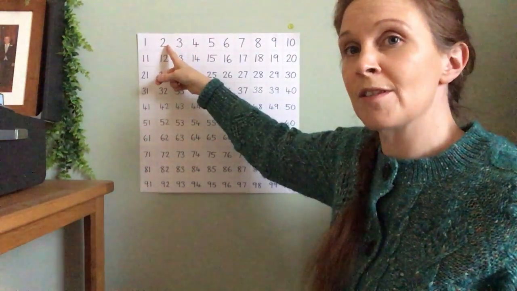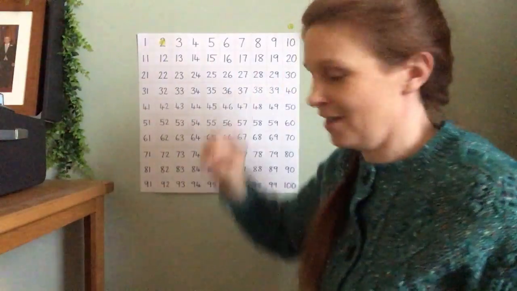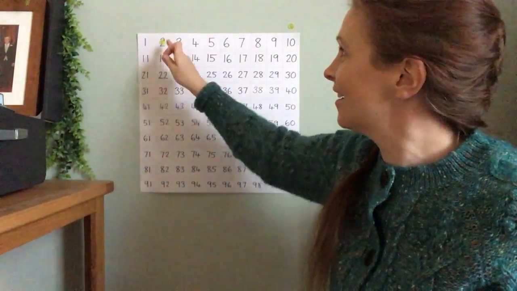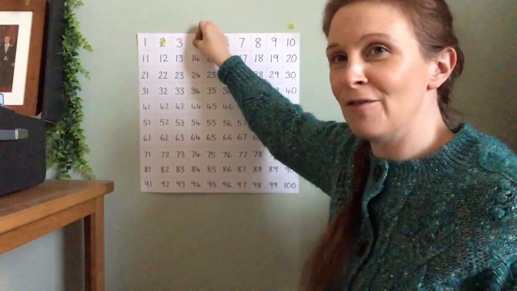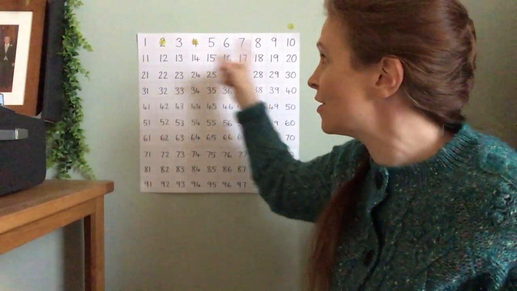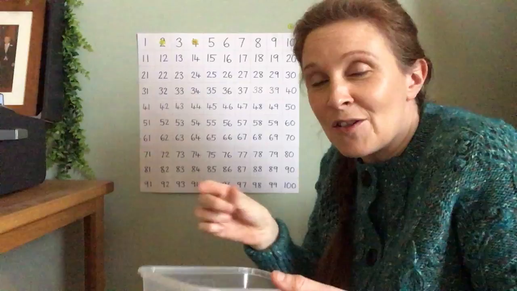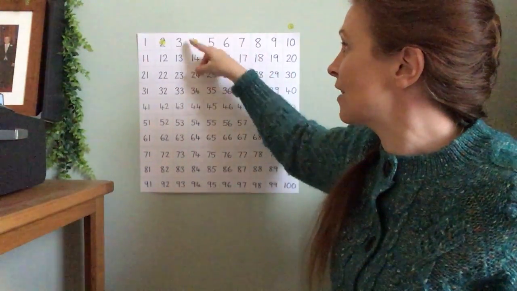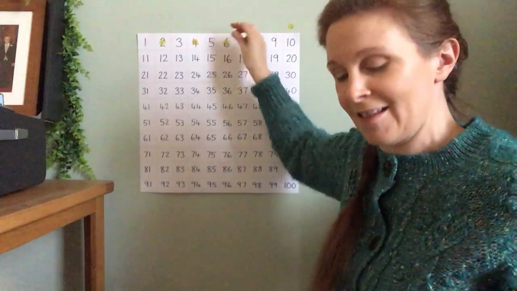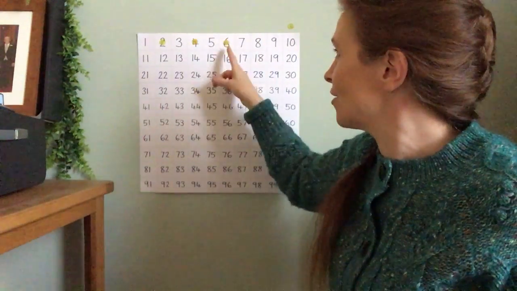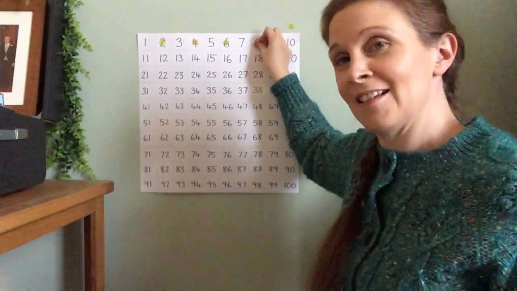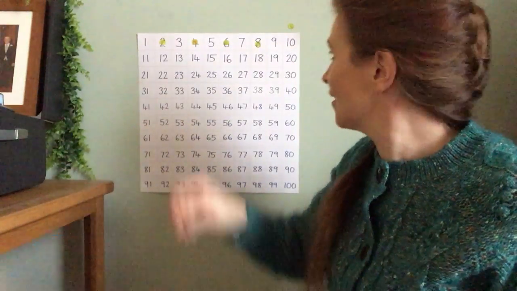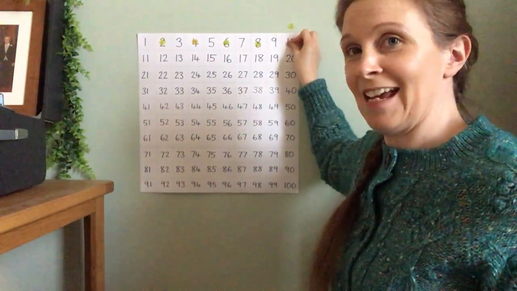1, 2 jumps to number 2. 2 add on 2, 2 jumps more to number 4. It's going to be quite speedy. 2 is quite a small number, so the 2 times tables are going to be quite concentrated, quite close together in the number grid. 4 and 2 more then, 1, 2 jumps, 6. 6 and 2 more, 1, 2 jumps, 8. 8 and 2 more, 1, 2 jumps, 10.